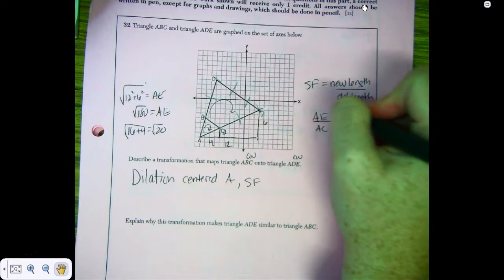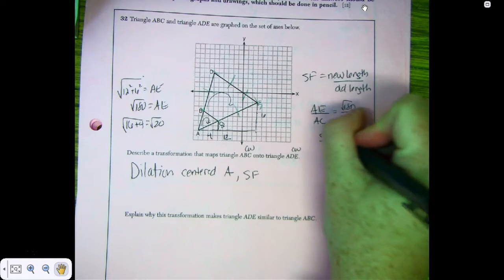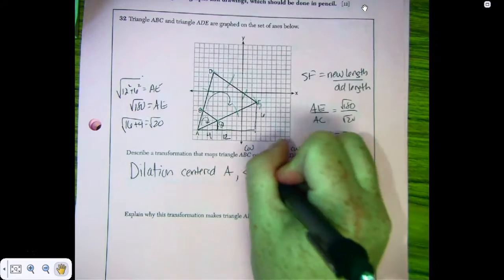If I take the square root of 180 and put it over the square root of 20, and I put that in my calculator, the square root of 180 divided by the square root of 20, that does give me a scale factor of 3, so I verified it. My scale factor is 3.